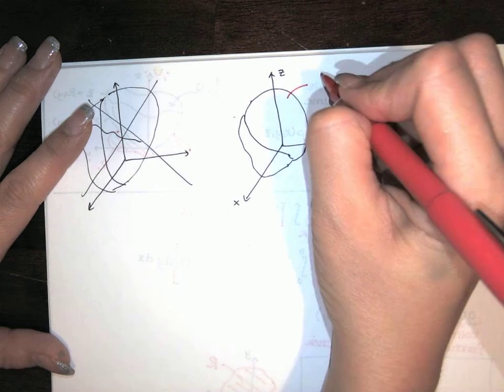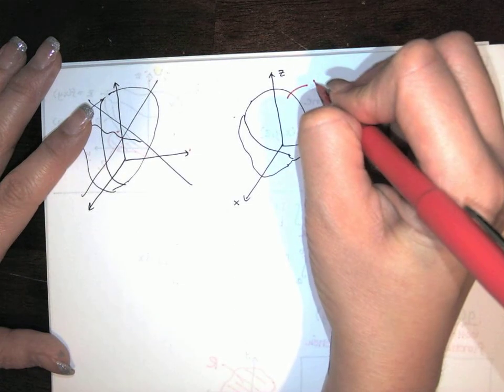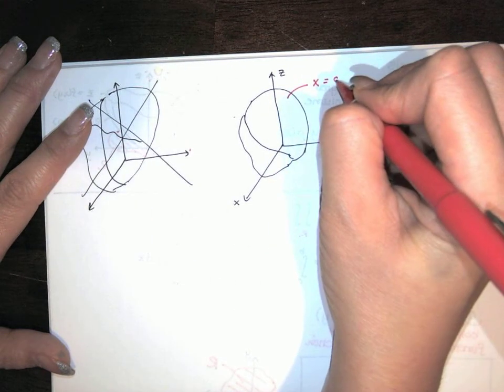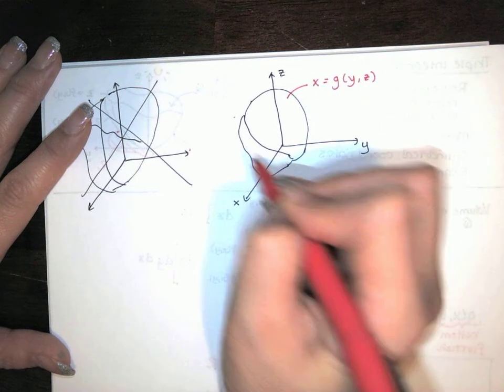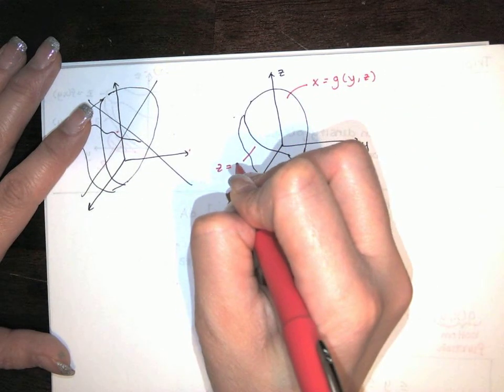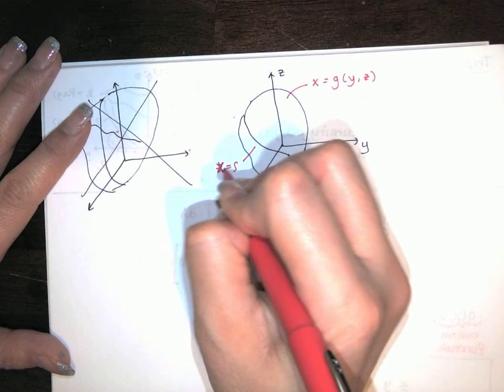So this time I want x to go from a function of y and z to a different function of y and z. It's x.